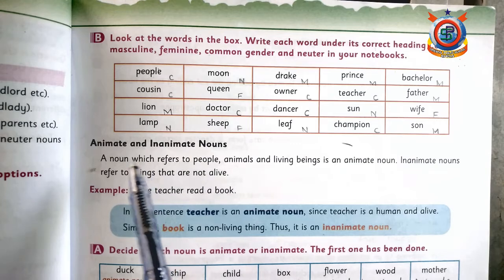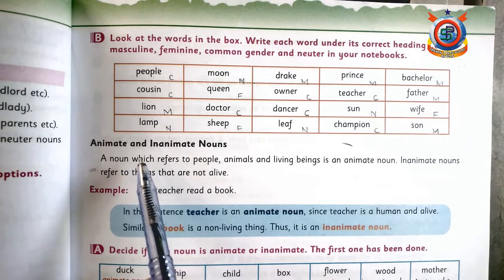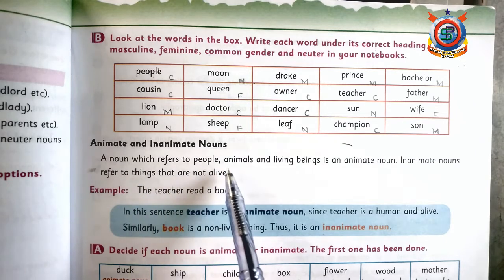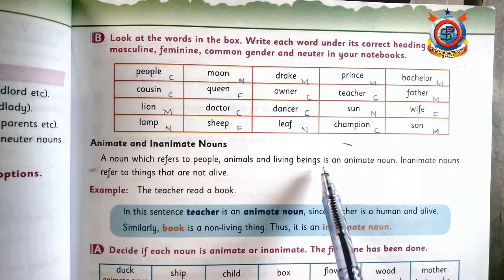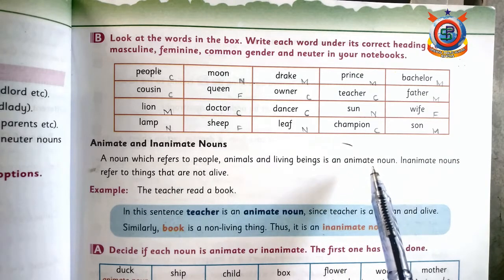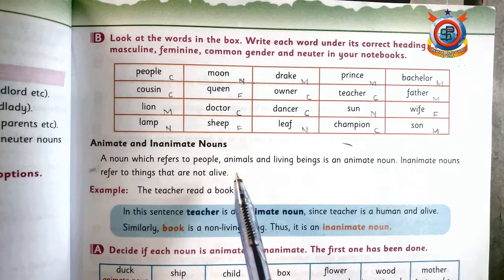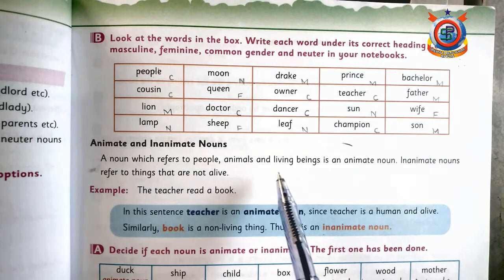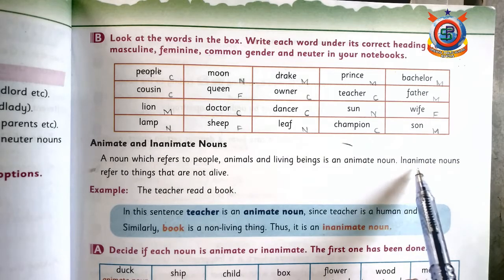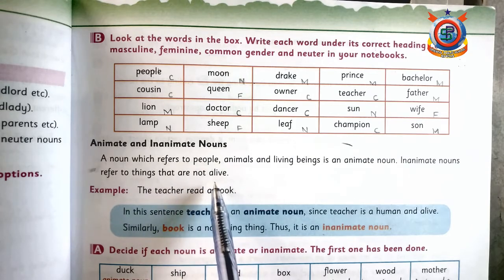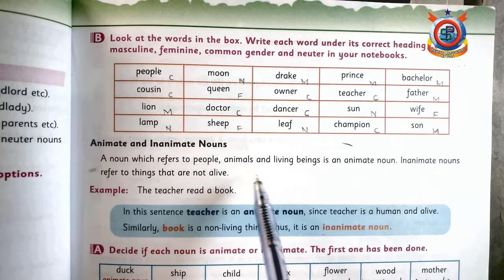Now, animate and inanimate nouns. A noun which refers to people, animals, and living beings is an animate noun. A word which is used for people, animals, and living things is called animate noun. Inanimate nouns refer to things that are not alive or that are not living things.